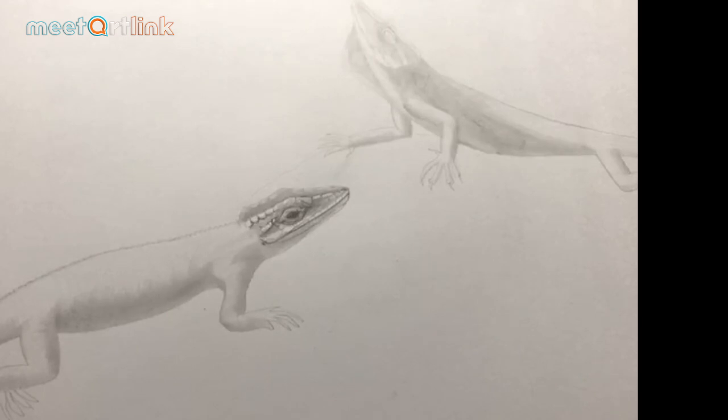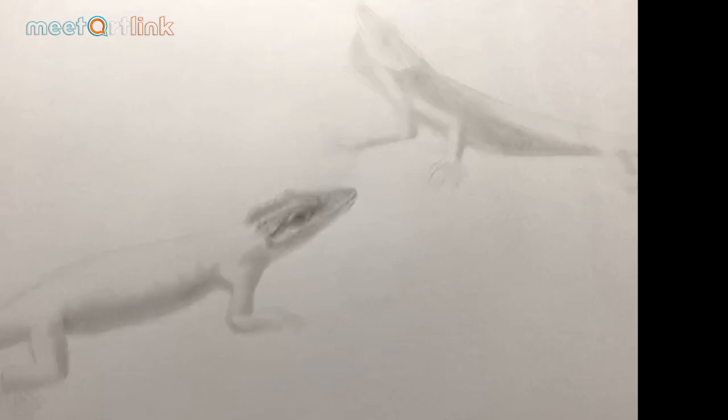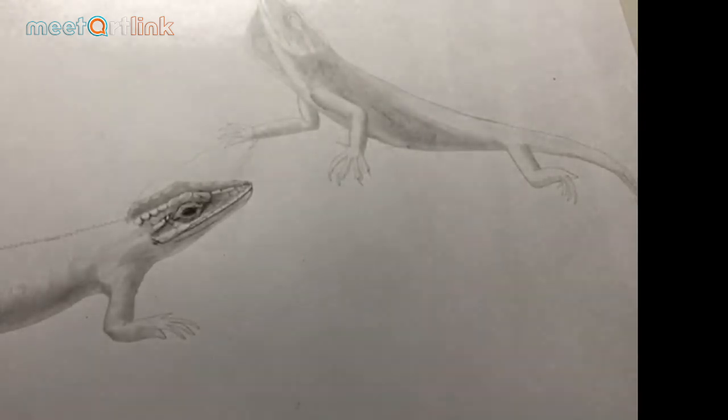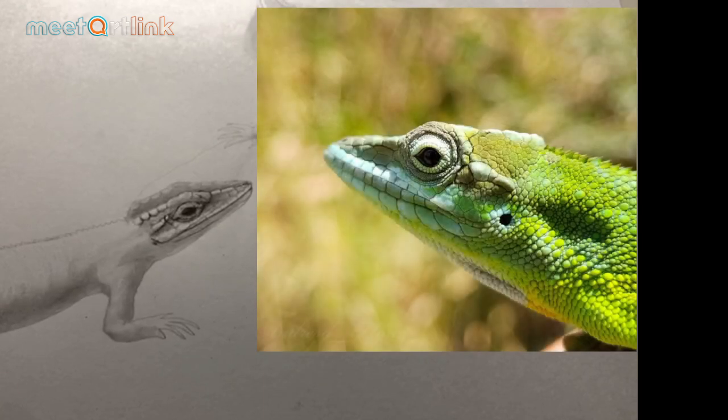So I'm just gonna, maybe I'm gonna use this one. Hmm. Okay, now I was thinking of using this one because you can see the texture of the body and I think that's interesting.